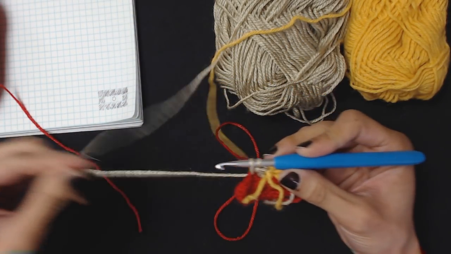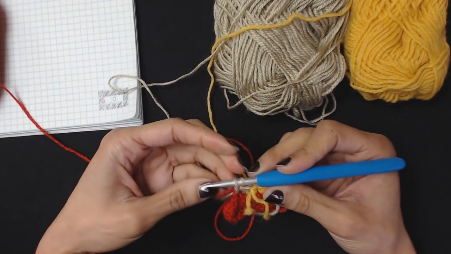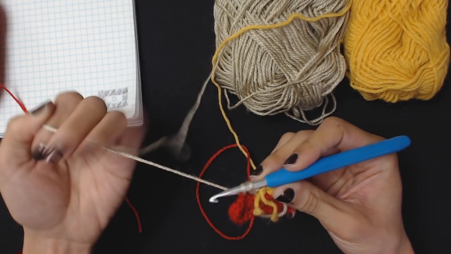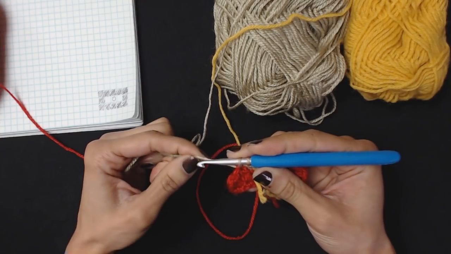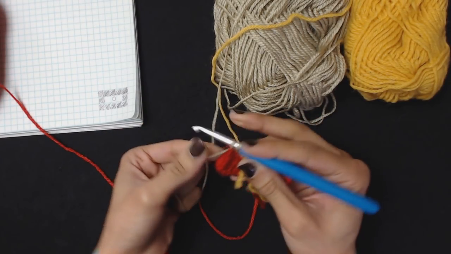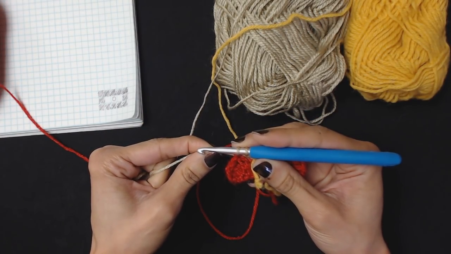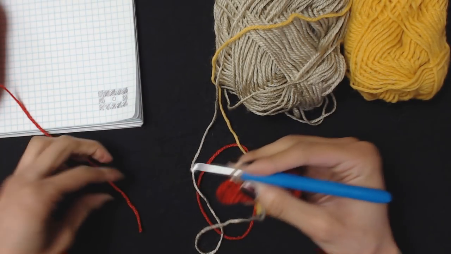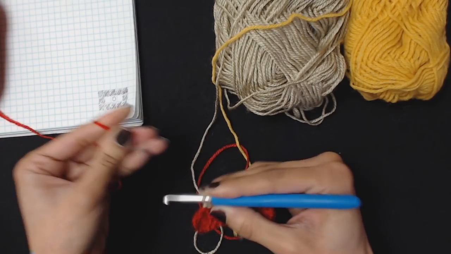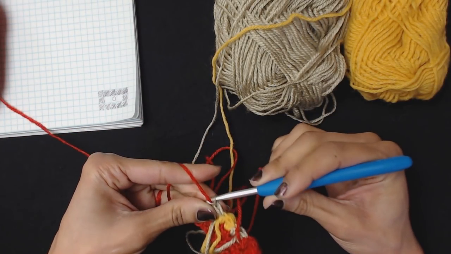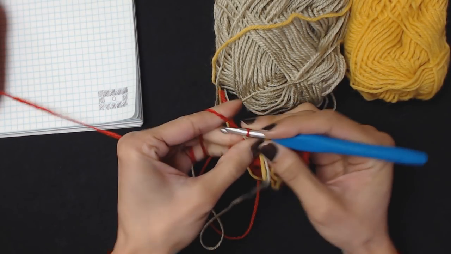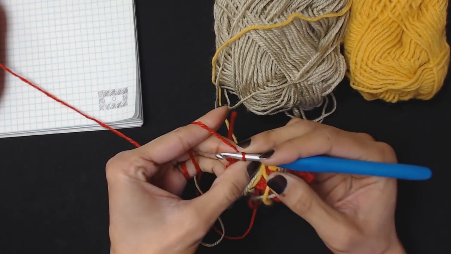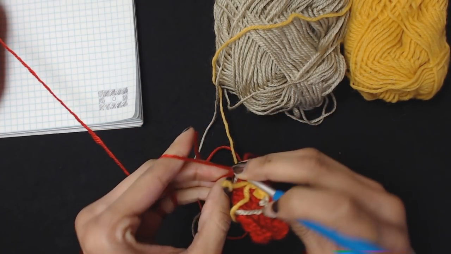So now back to continuing this row, we need to do our color change again. So I have my incomplete single crochet here. I'm bringing my current color to the flat side and switching to my new color and completing that single crochet. And then again, bubble stitch as normal.